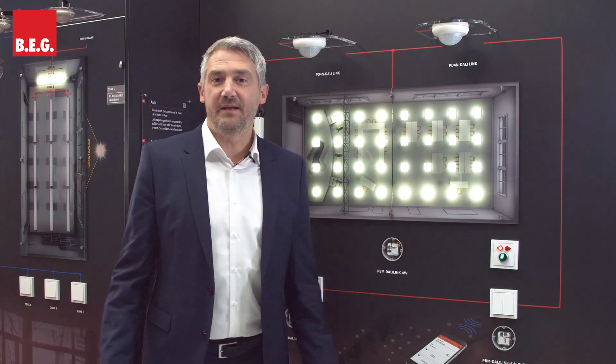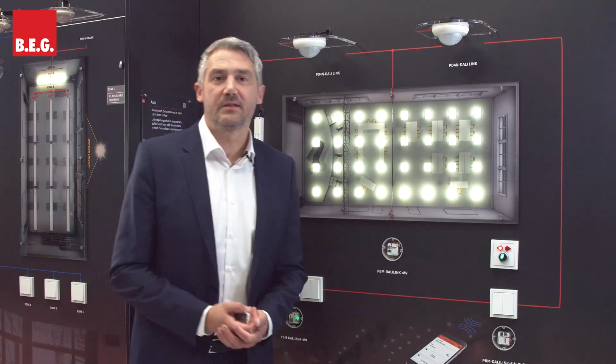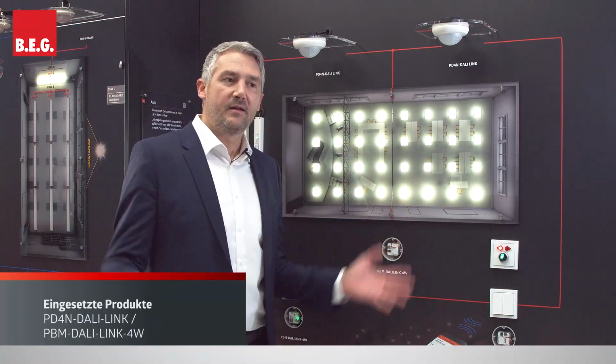Welcome to the B.E.G exhibition stand. I'm standing here in front of the Auditorium, our application example from the school sector. Here, we would like to show you the possibilities when rooms are to be used for several purposes.